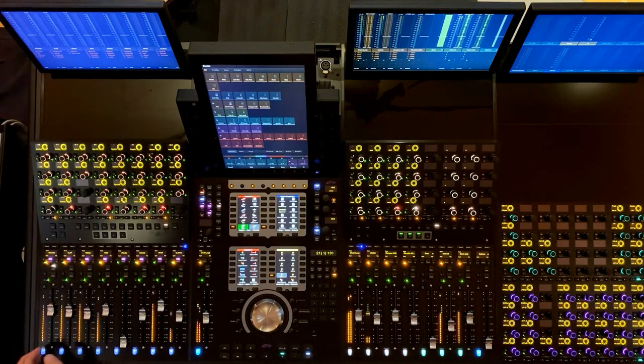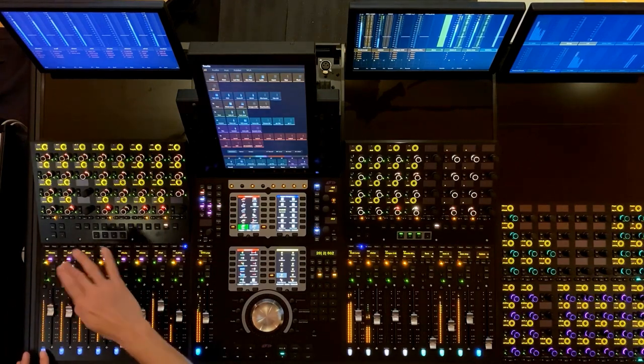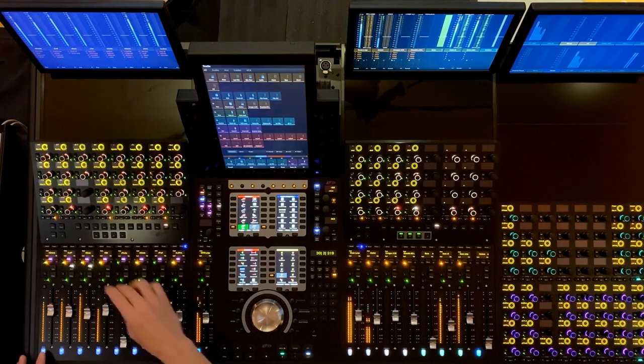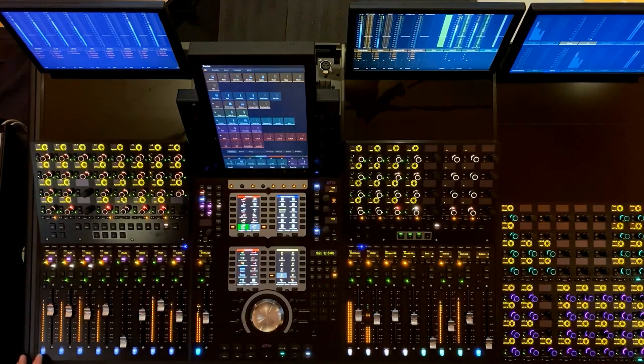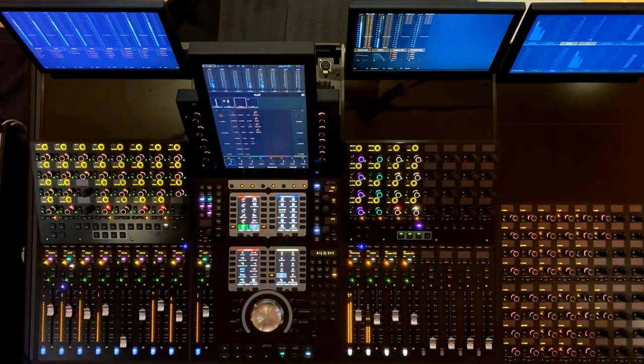This allows us to quickly get to all of our group masters for our different instrument types like drums, bass, percussion, and guitars. We can quickly audition, solo, and then spill the members of those groups into another zone on the desk. Let's solo up the percussion and loops VCA, and then we can press the attention button to bring all the members of the group over to the right side.